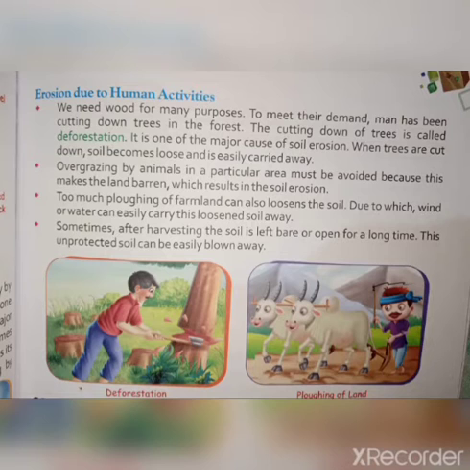And the last factor of soil erosion is human activities. So remember the points on how human activities erode the soil. First of all, we need wood for many purposes. To meet their demand, man has been cutting down trees in the forest. The cutting down of trees is called deforestation. Because of deforestation, soil erosion takes place more easily.